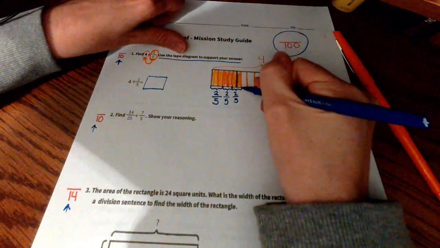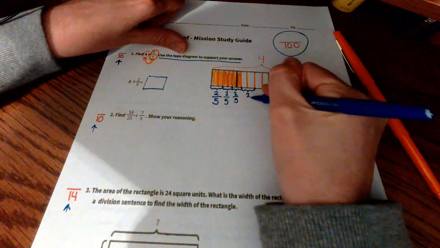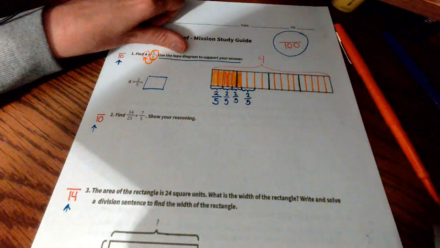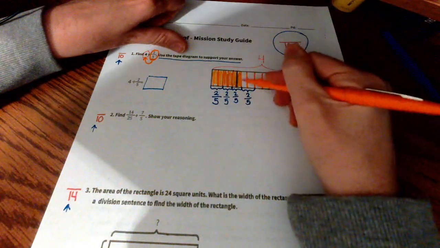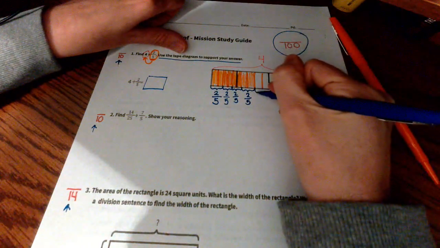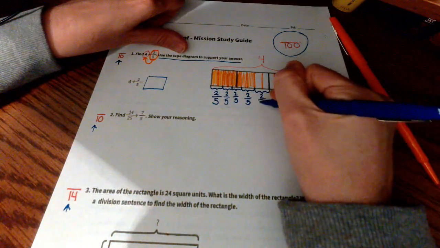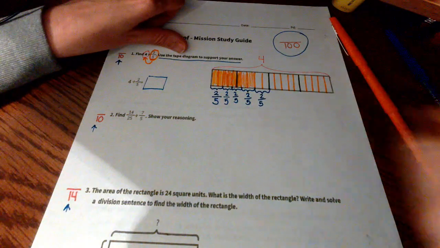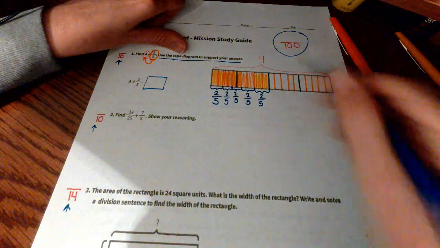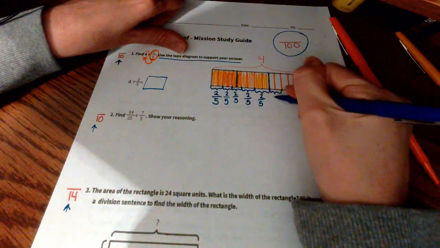Nope. Here's another 2/5. Here's another 2/5. And another 2/5.